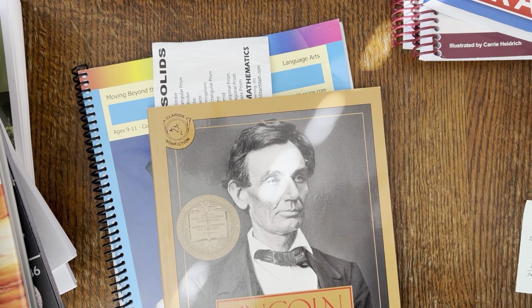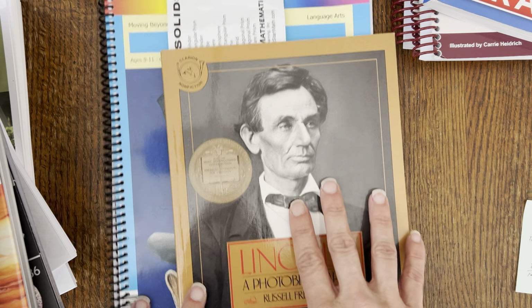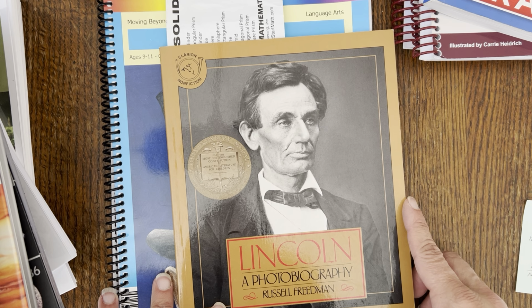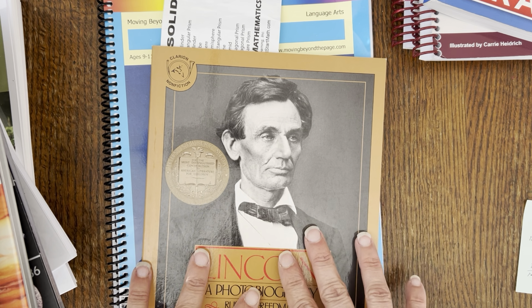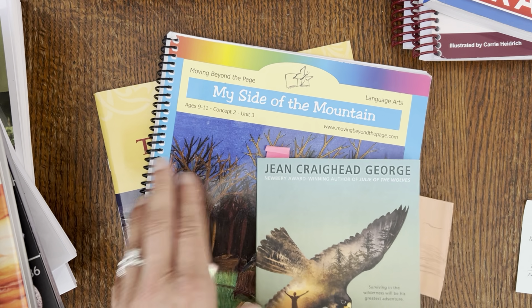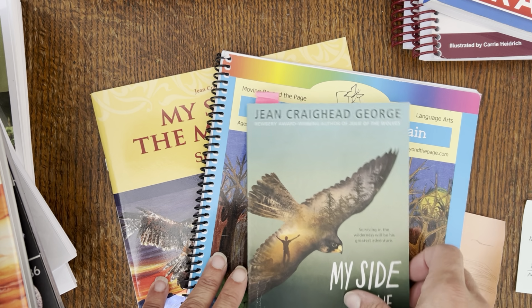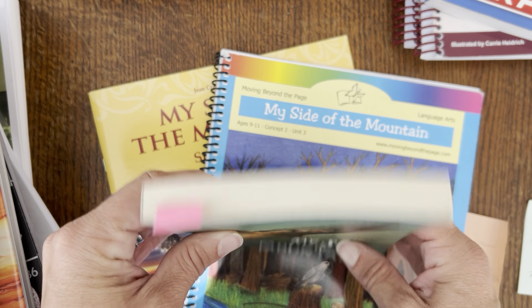Then we are still working on several units from Moving Beyond the Page. This one is an ELA lesson, but it also has like history tie-ins, but I'm treating it like language arts. So he will continue working through that until it is done. Similarly, we are still working through My Side of the Mountain. We read a lot of books at one time, so they take us longer to finish. This is the Moving Beyond the Page unit. We're also doing the Memoria Press unit because they are different but complementary. We're like a third of the way done.